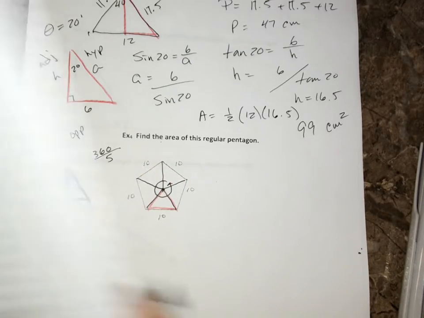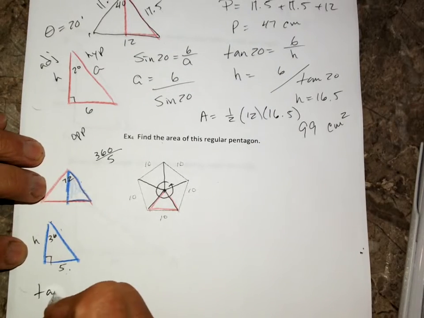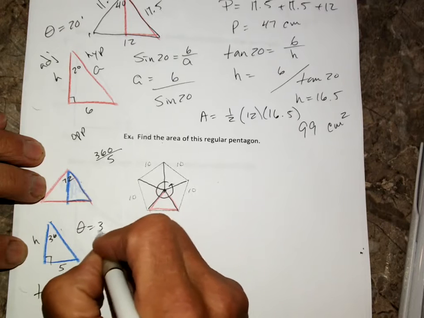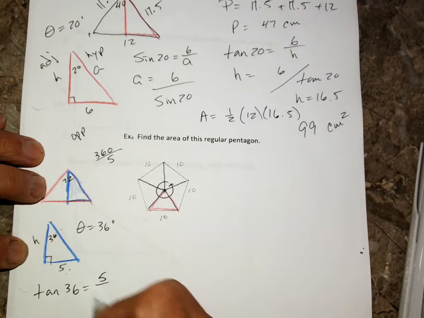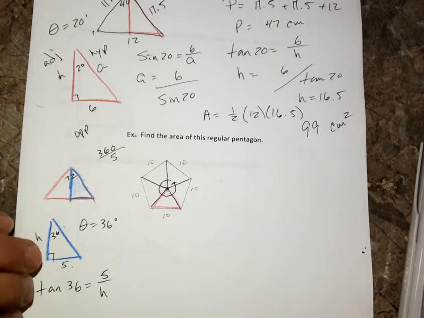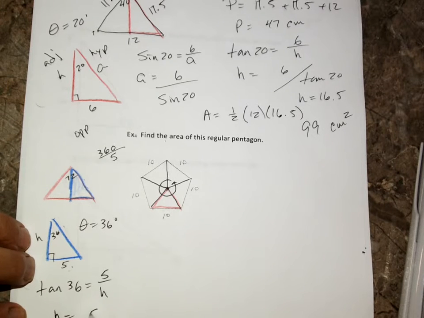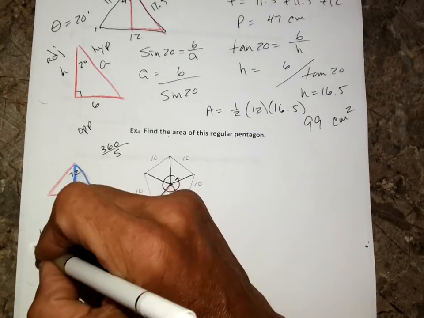Opposite, adjacent, opposite, adjacent: tangent. So set up tangent again. Tangent of theta, but theta is 36 degrees. Tangent of 36 is equal to 5 over h. We'll multiply by h, and then we'll divide by tangent of 36. So h is whatever 5 divided by tangent of 36 happens to be. Okay, use my calculator. 5 divided by tangent of 36, and I get an answer of about 3.6. So the height is 3.6.